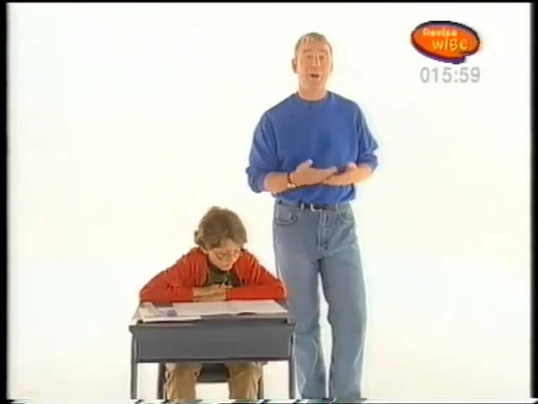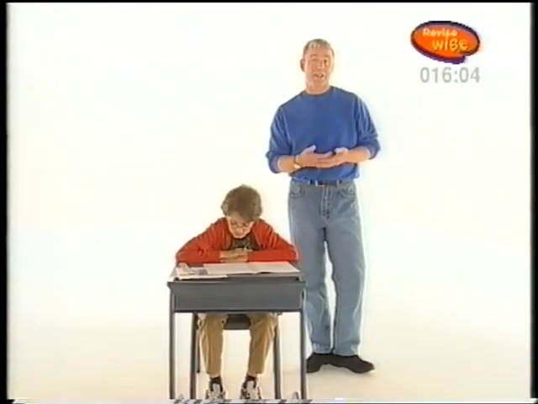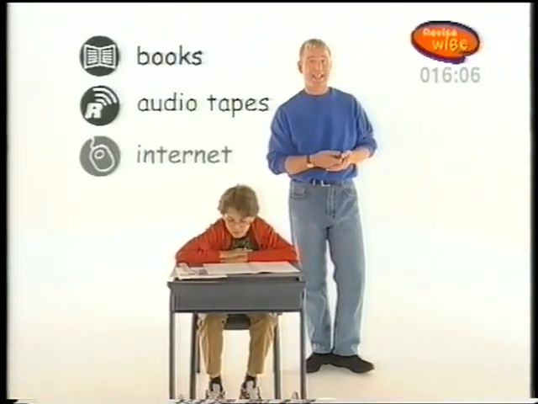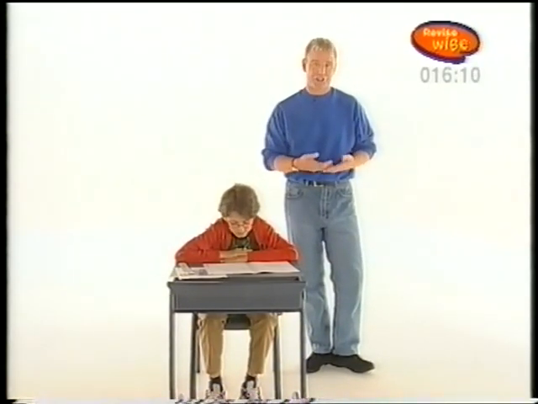Hello, I'm here to help you and our puzzling pupil make the most of what you know when you do your Key Stage 2 maths tests. In each of these programs and in our books, audio tapes and on the internet, we're looking at the maths you might find tricky. This time, it's fractions.